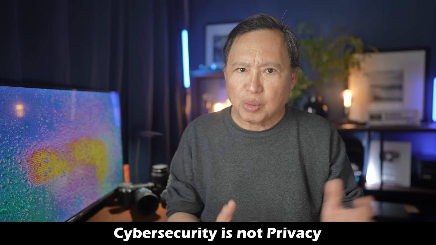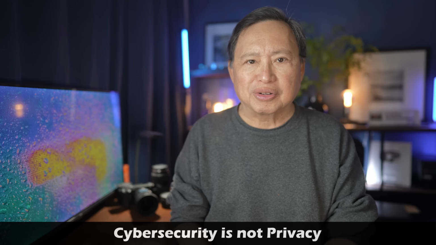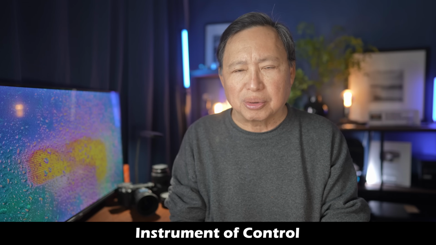Just remember this: whoever sets the rules for cybersecurity, big tech in this case, may not have the same priorities as you do. Their cybersecurity may equate to your loss of privacy. And today you will hear a pretty solid example of that. This security chip not only erases your privacy, but could become an instrument of control.